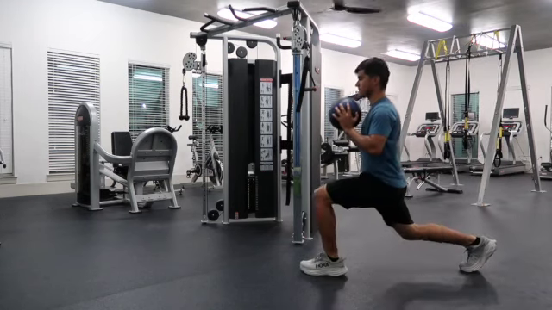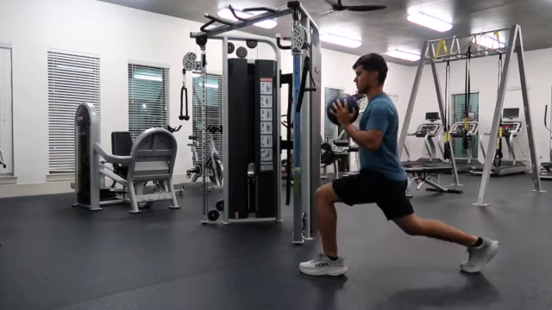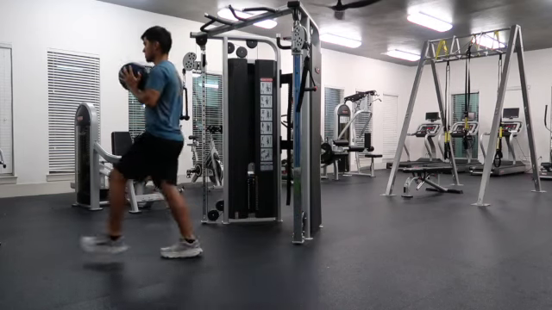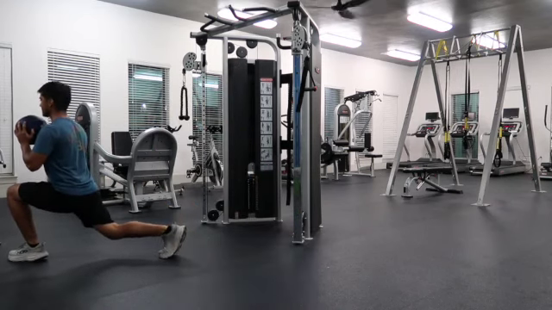For the lower body portion of the medicine ball modality, we will go into lunges. For the first variation, we will do walking lunges.